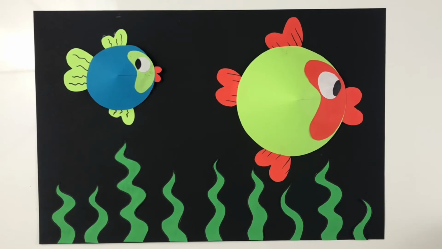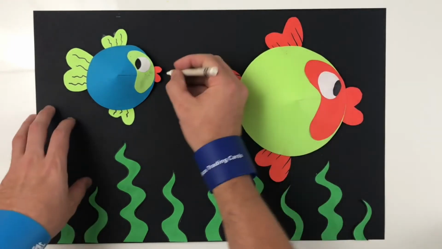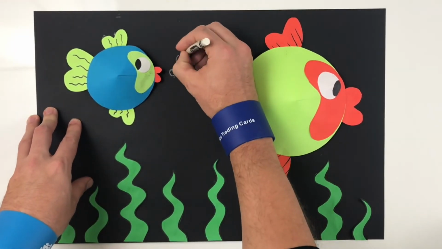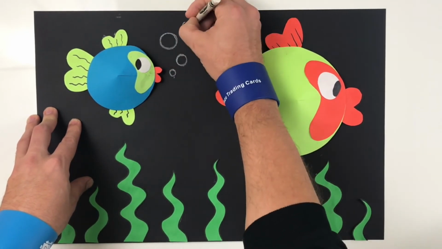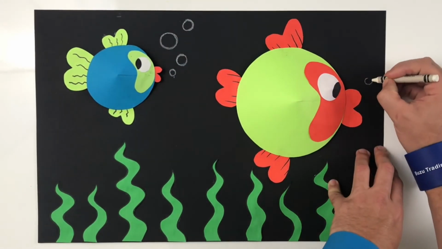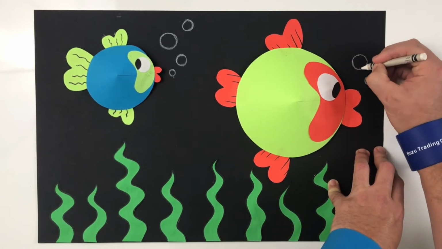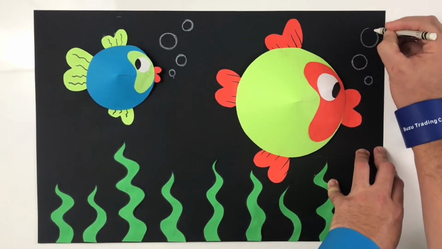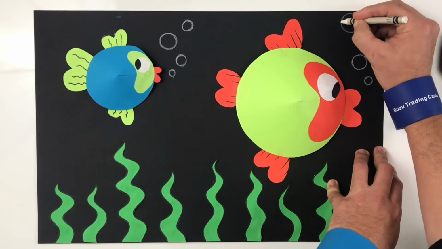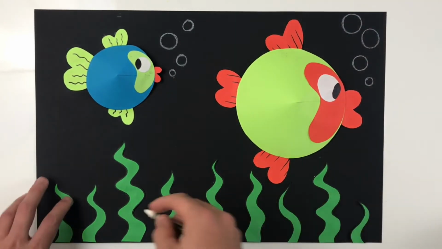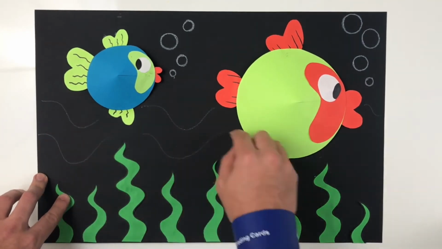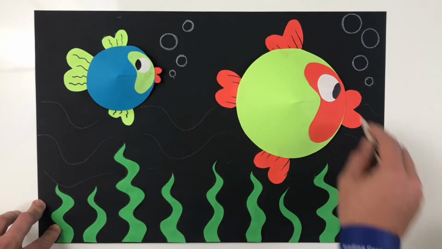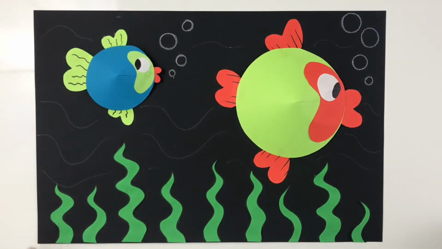You can then get out a white crayon or a white colored pencil. Draw circles in front of your fish's lips. Those circles, of course, represent the bubbles because they're underwater. And then, to help emphasize and create that look of movement, lightly draw some wavy lines. Don't draw on top of your fish or on top of your seaweed, but just lightly draw some wavy lines in the background.